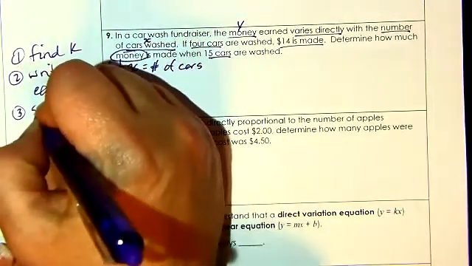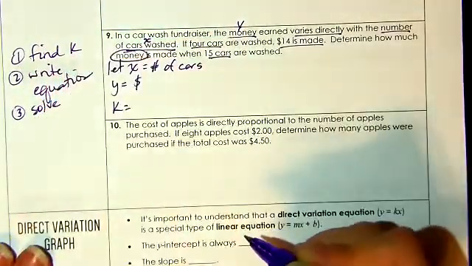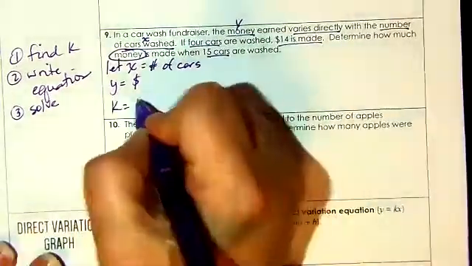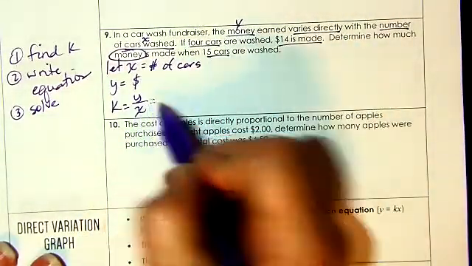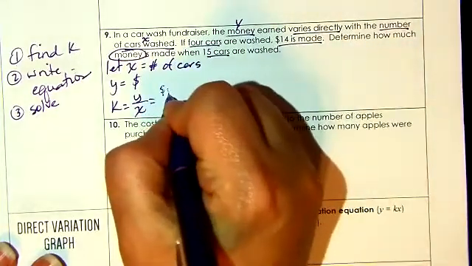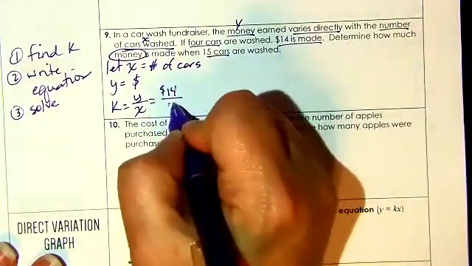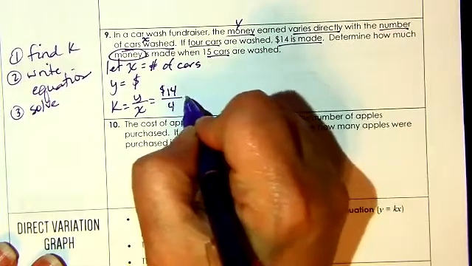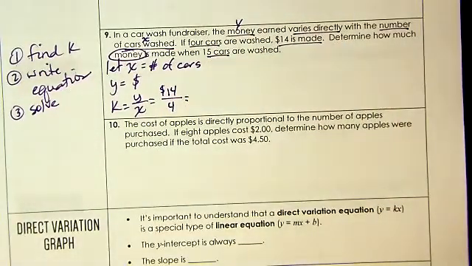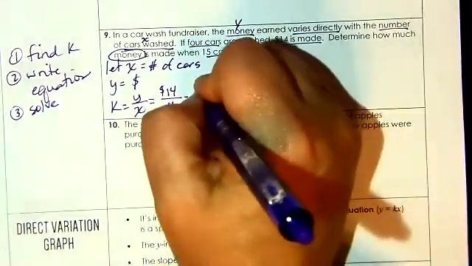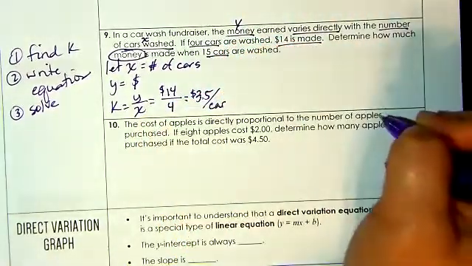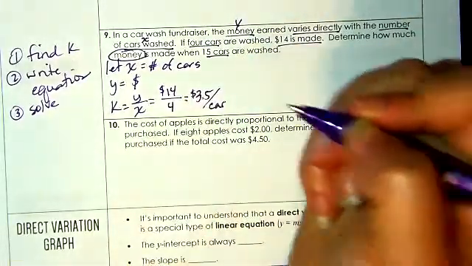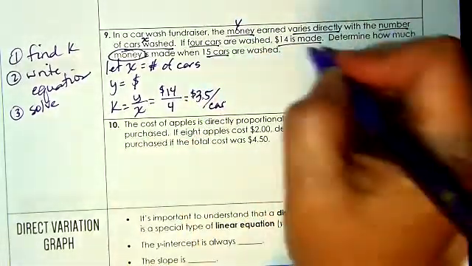Third, solve. That's our steps. K, remember, is found by y over x. Well, we just said that the y is the money, and we know that $14 is for 4 cars. I want to simplify that, so I'm going to do the division. How much is it for 1 car? 14 divided by 4. So that's $3.50 per car.